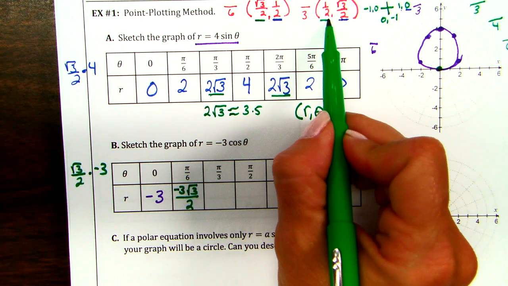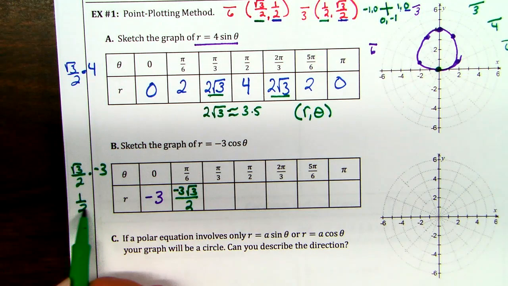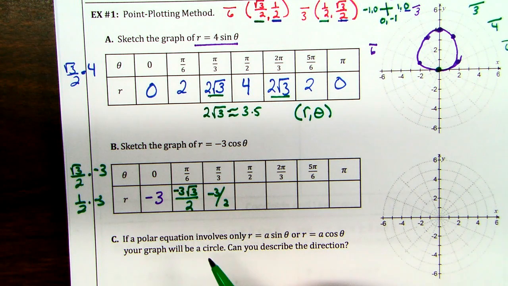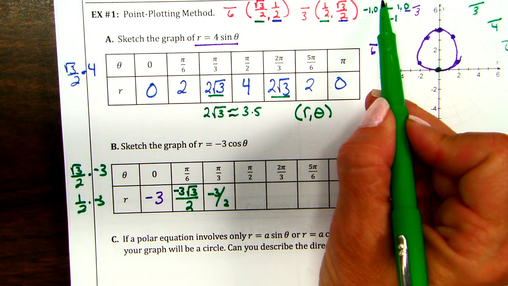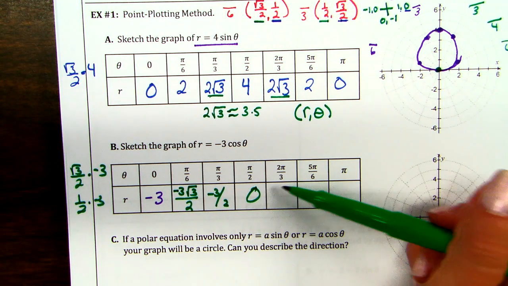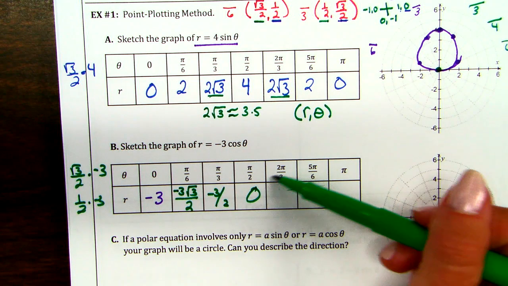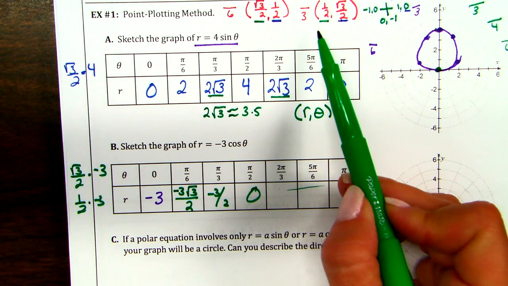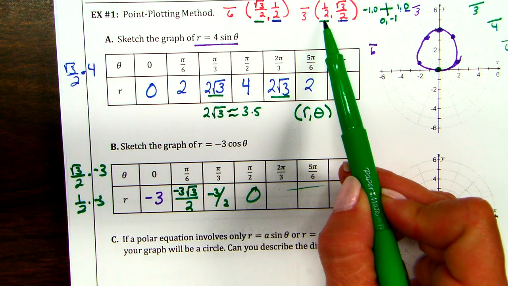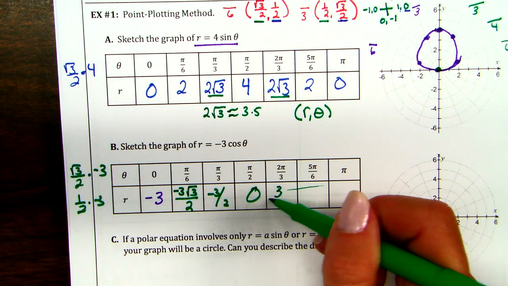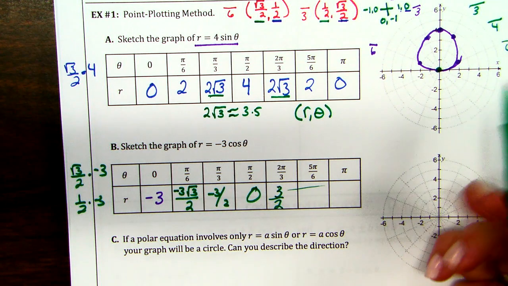Cosine of pi over 3 is 1/2. 1/2 times -3 is -3 halves, or -1.5. Decimal would be fine. Cosine of pi over 2 is 0, times -3 is just 0. Okay, now we're in quadrant 2. Be careful because cosine is negative in this quadrant. So at 2 pi over 3, cosine of 2 pi over 3 is -1/2, times -3 is positive 3/2. Negative times a negative.